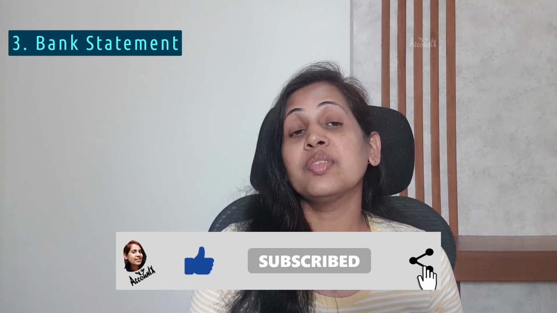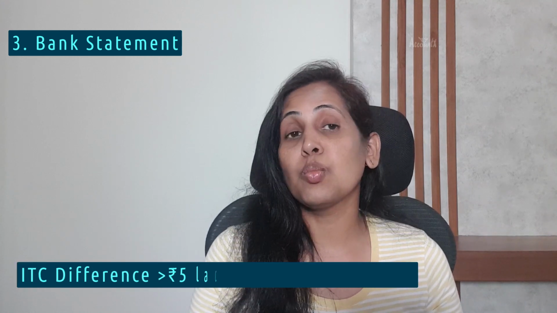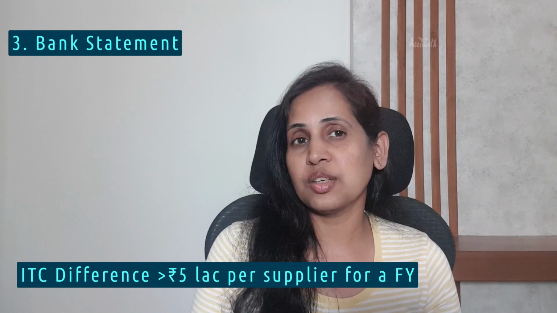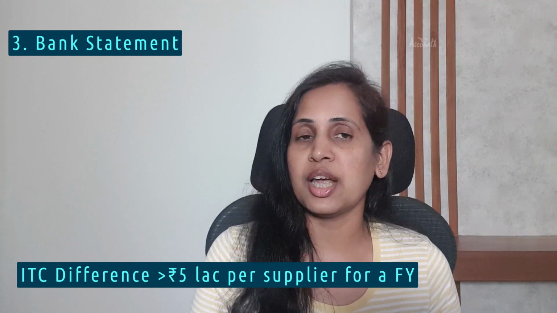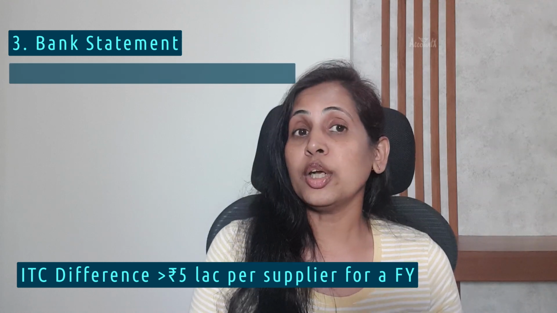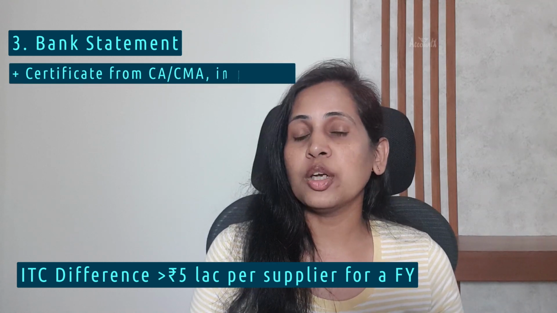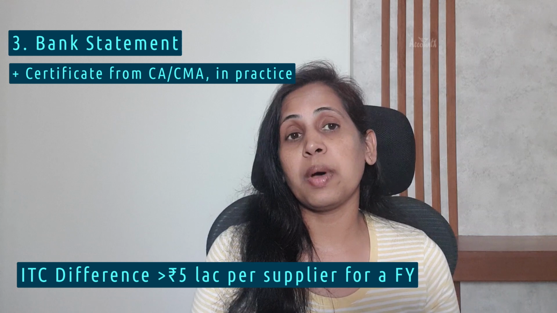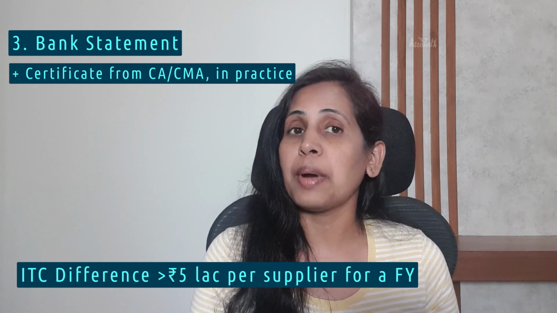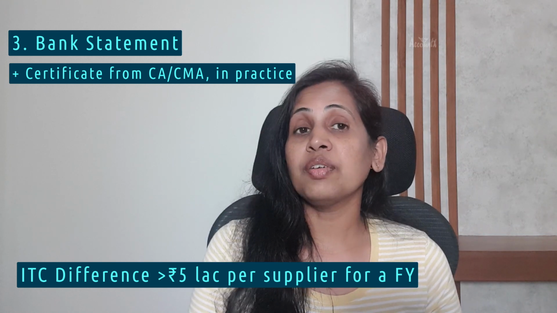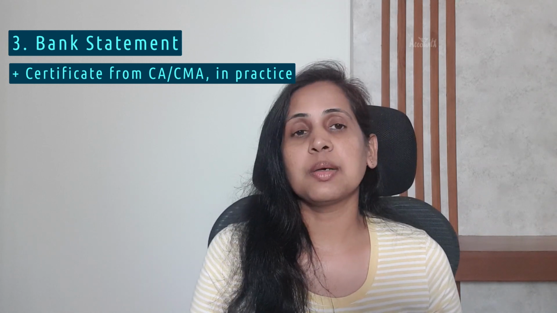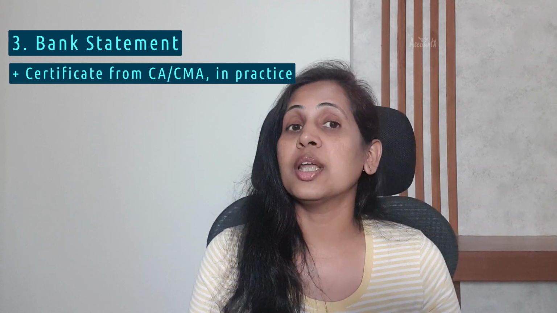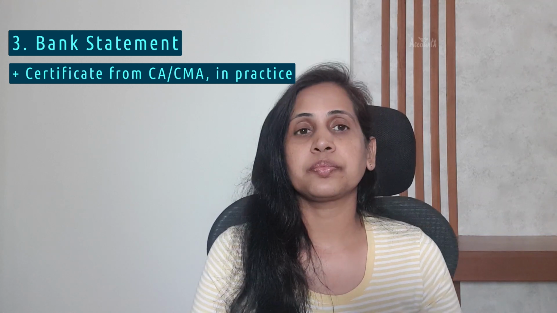Plus, if the difference in ITC is more than 5 lakh for a supplier during the financial year, then you need to ask your supplier to provide you a certificate issued by a CA or CMA in practice, and this certificate should state that the supplier has actually made this supply and tax for it is paid in GSTR3B.